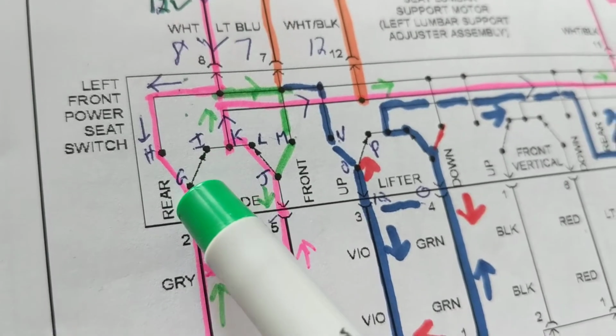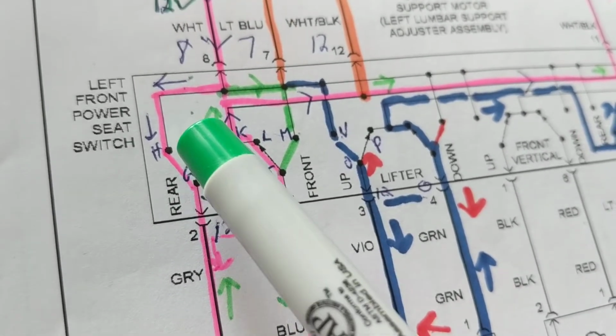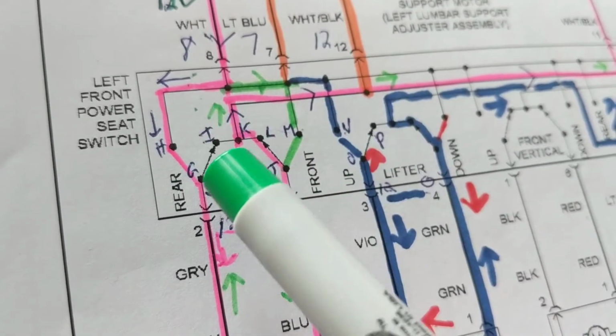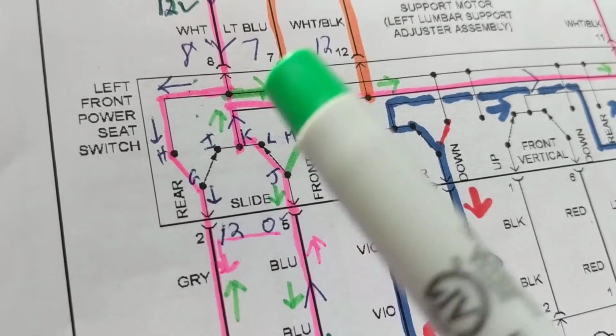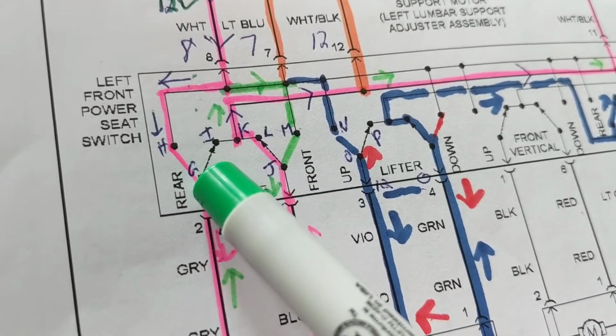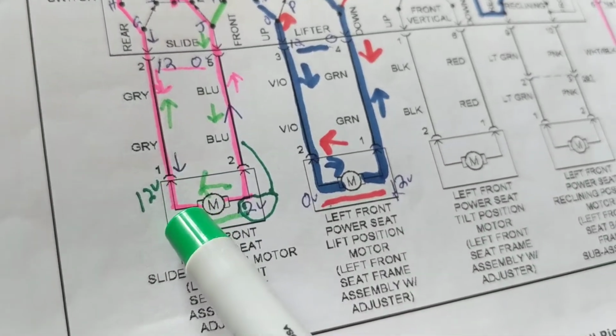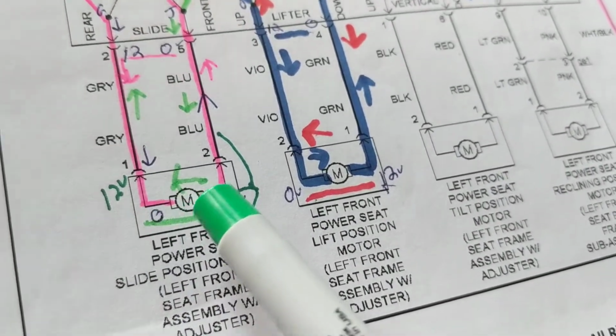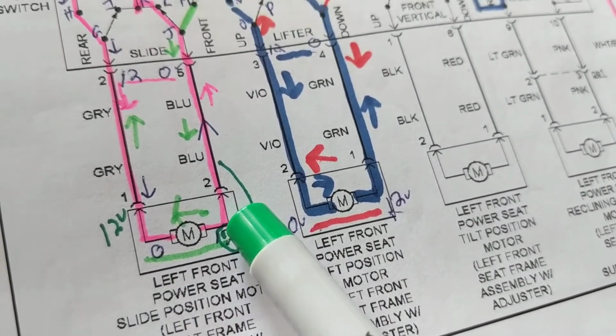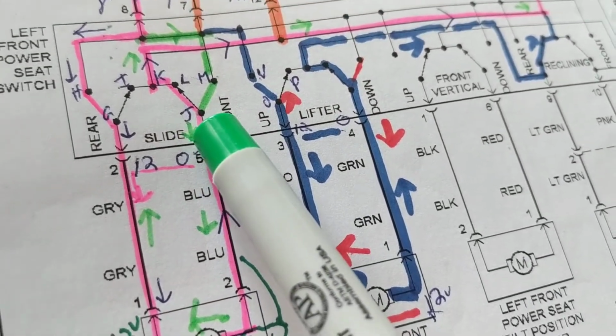We're going now, which way are we going? We said we're making contact from H to G. That means the switch. This is the symbol for a switch. The symbol for the switch will be in this position. We follow the pink line. We come out of the motor. We go out here, right?